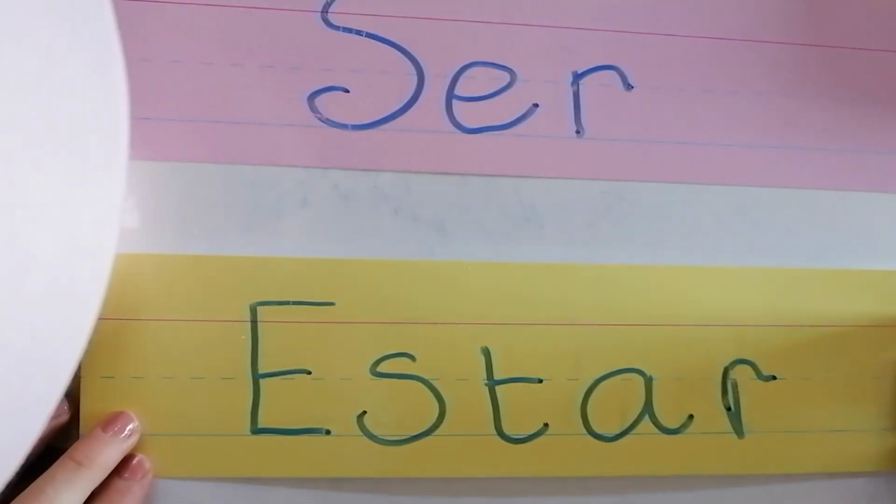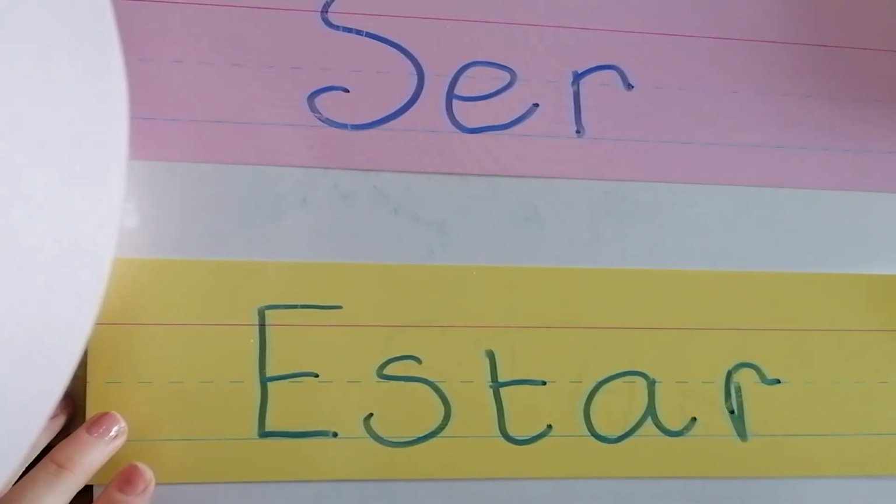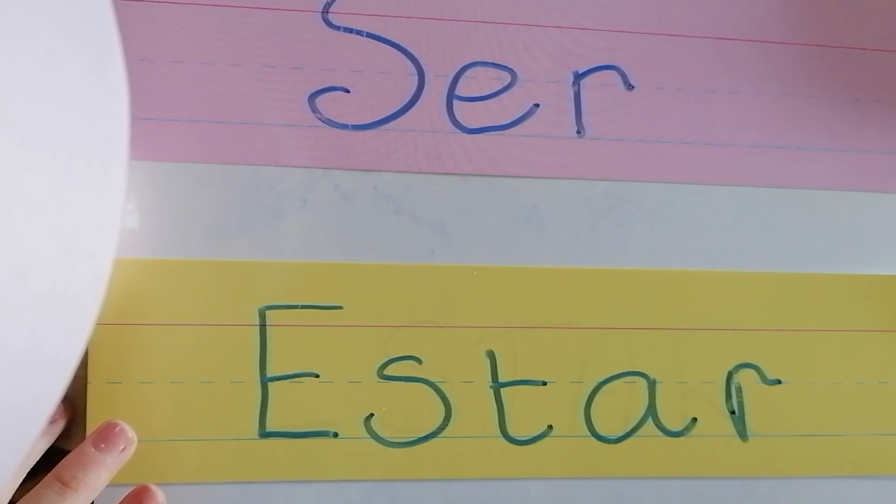Okay, guys, so I hope that was a little bit useful to you. The only way to learn these differences is to use the acronym and learn the situations. These two verbs come up all the time in Spanish, and it's paramount that you understand the differences and are able to use them correctly if you want to get that A in your Junior Cert Spanish.